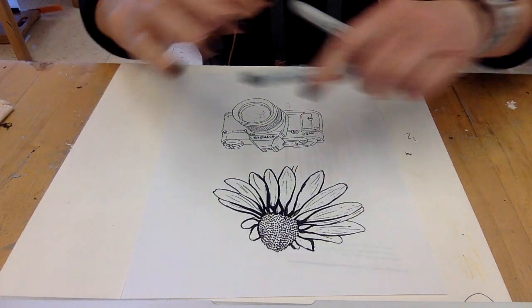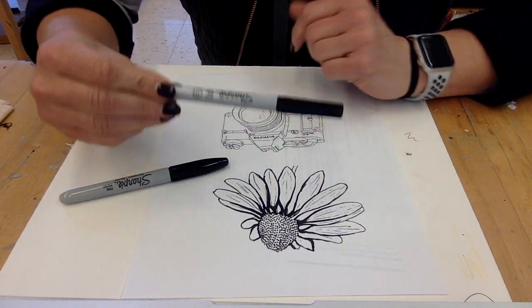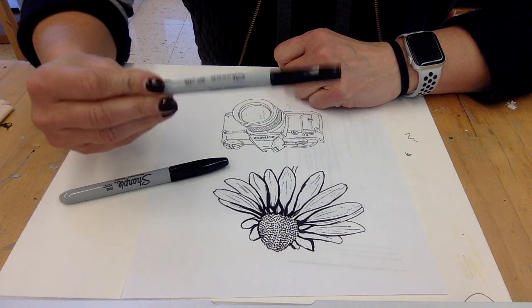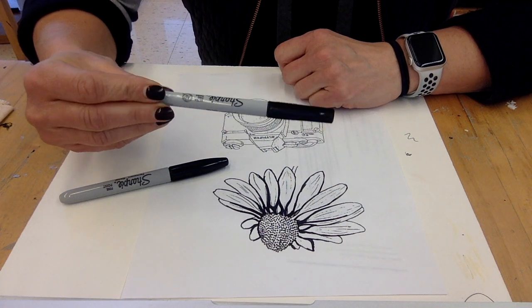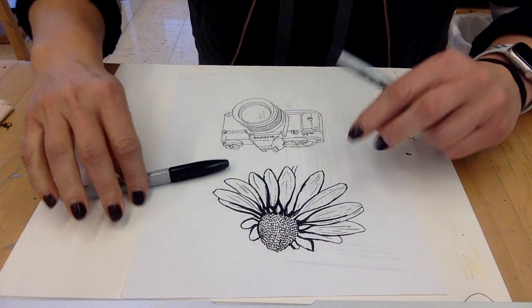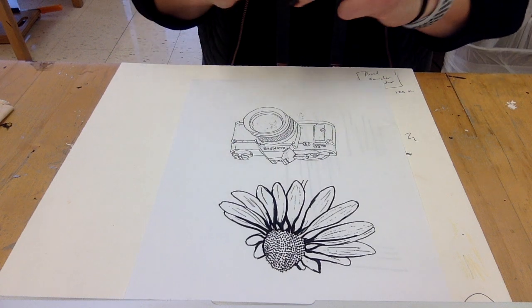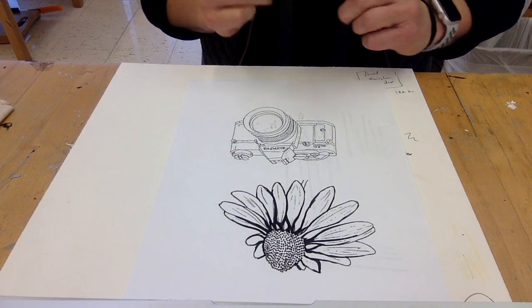All right, you're also going to need your fat Sharpie marker that you got at the beginning of the year. And then if you have one of the skinny Sharpie markers, this is your best bet as far as creating the thinness of the line. All right, so I'm going to work into my camera here and start to establish some of the weighted line.